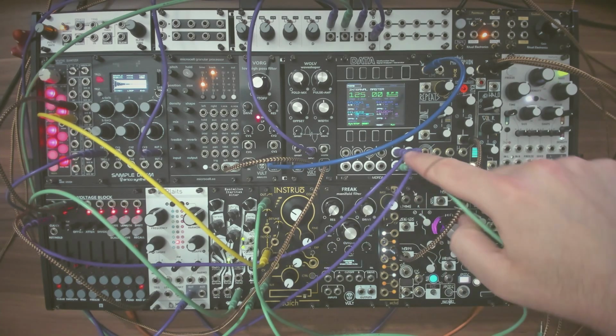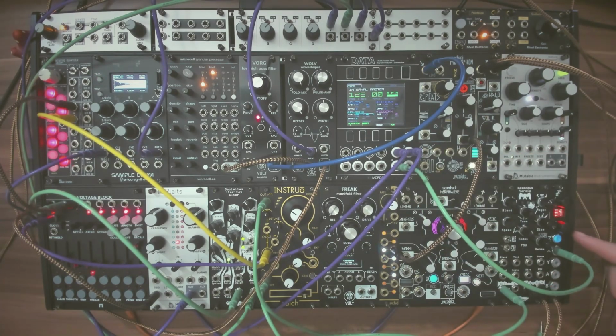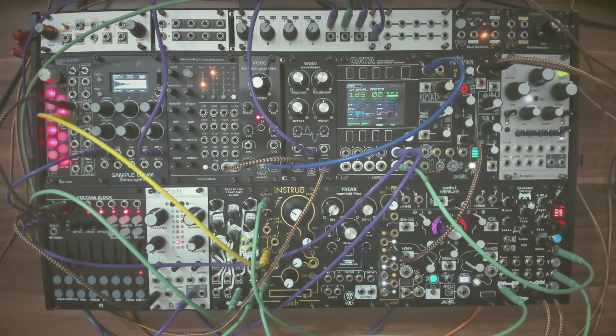I also have a clock division triggering an envelope here on the disting, and this is opening. As soon as I connect it, it will open the VCA of Psych, which is again being sequenced by the Voltage Block. So we will have also a sort of a sequence. Oh yes, going through this Desmodus Versio.